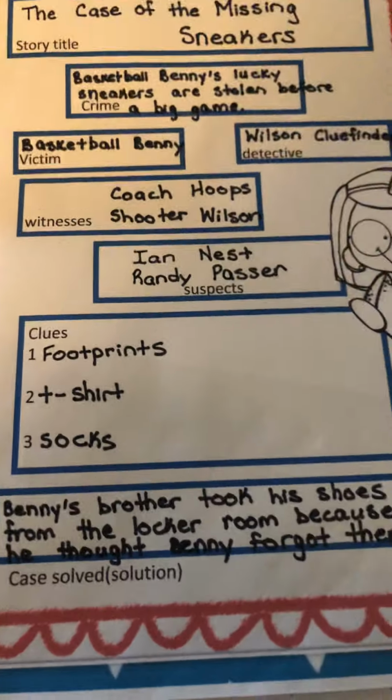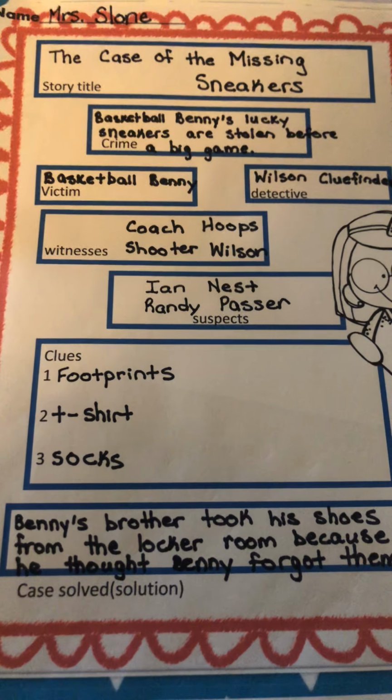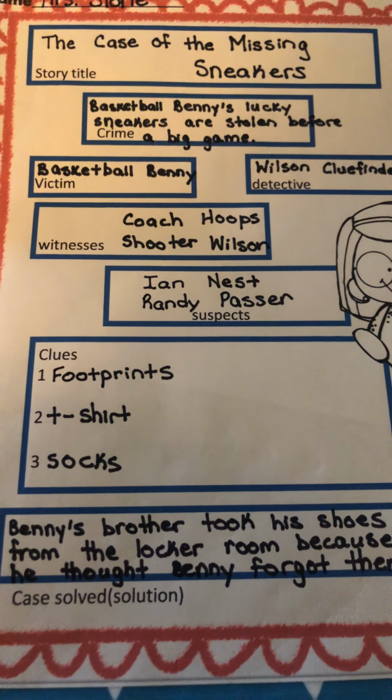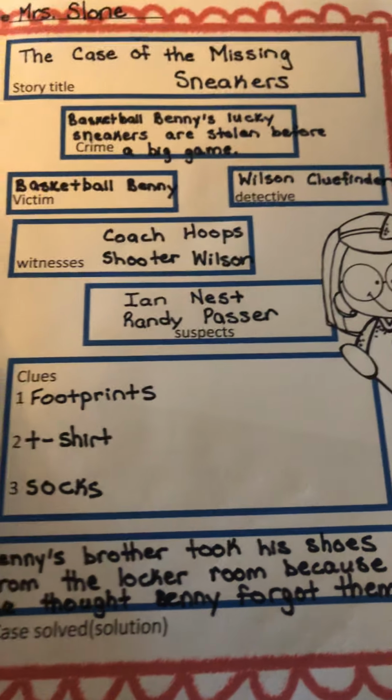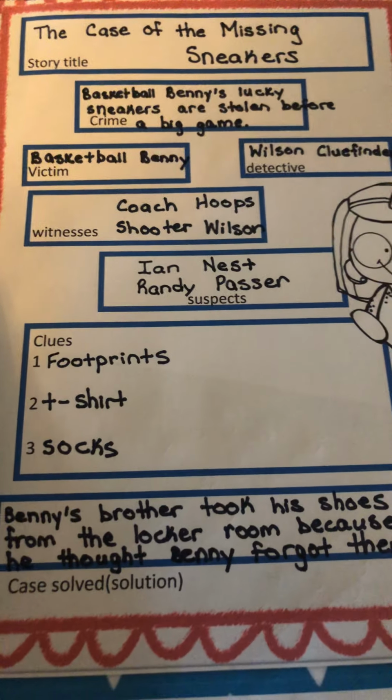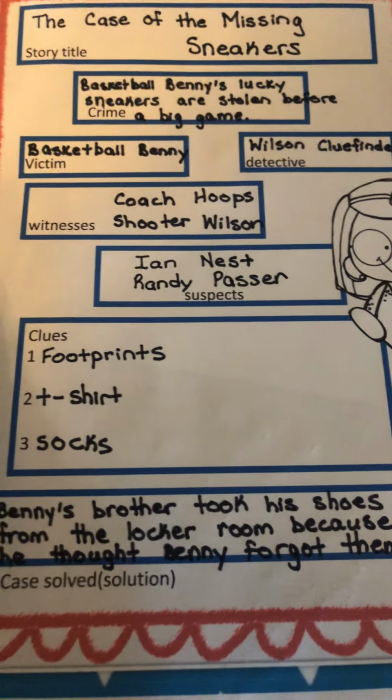I'm going to walk you through how we are going to start this story. Yesterday you filled in your organizer to start your story. This is mine. We're going to go through it day by day, adding to our story until we have a complete story. So we're not going to write it all today. We're just going to go through it.